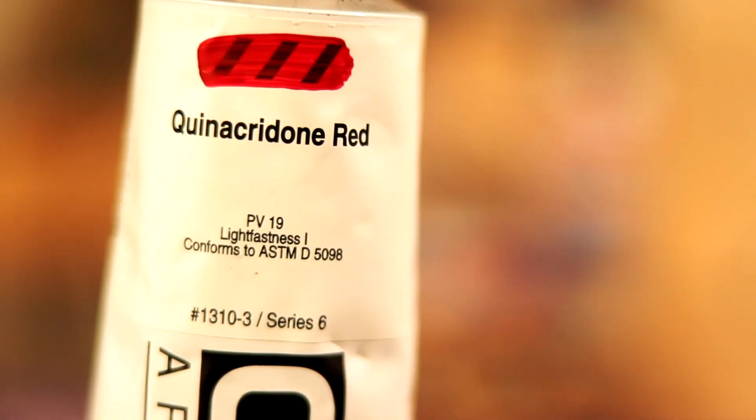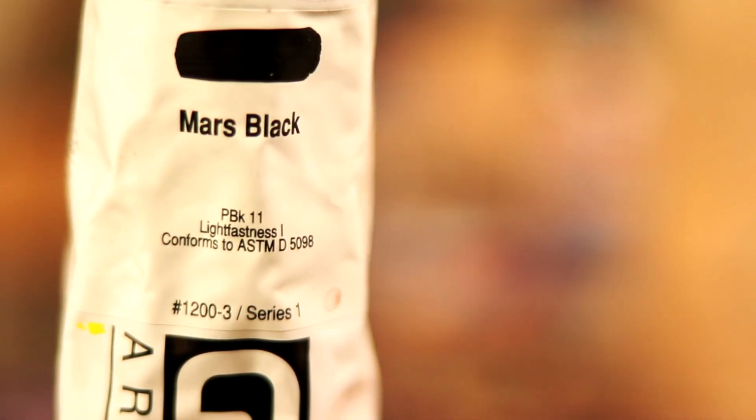Alright, let's run through the colors. Primary yellow, quin red, pearly red, phthalo green, quin blue, phthalo blue, Indian hue, burnt umber, Mars black, titanium white.